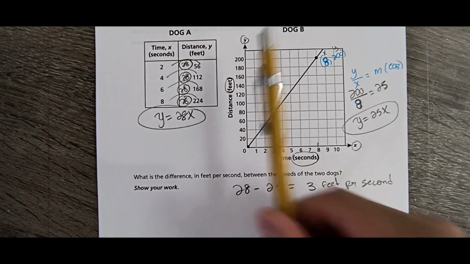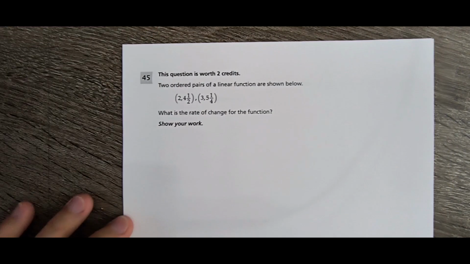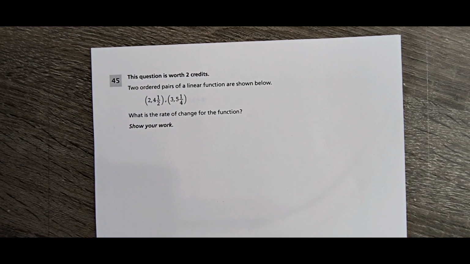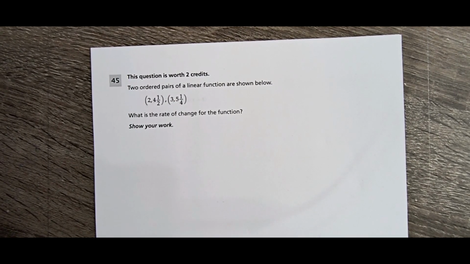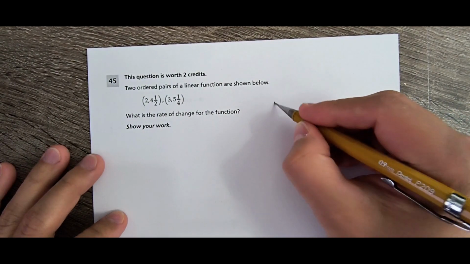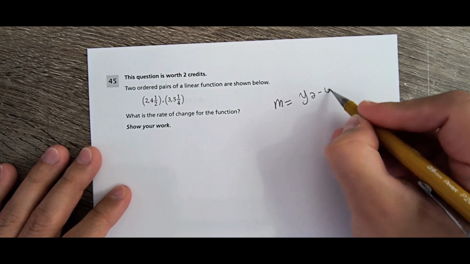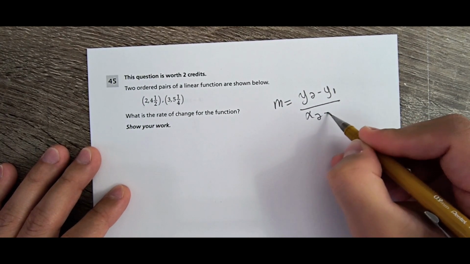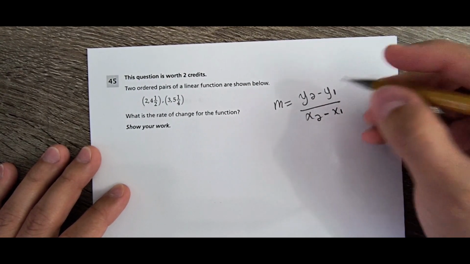We're almost finished. Problem 45. In this particular problem, we are being asked to find the rate of change. We're given two ordered pairs of a linear function, shown below. There is a beautiful formula to find the rate of change, or the slope. Remember, the difference in y over the difference in x, or the change in y over the change in x. We label our points.